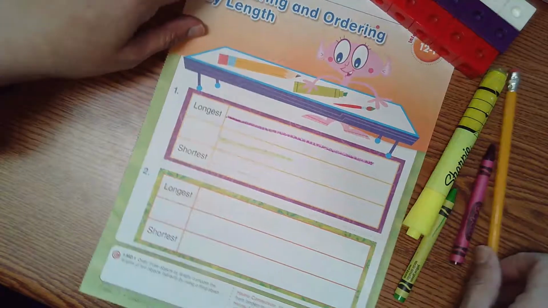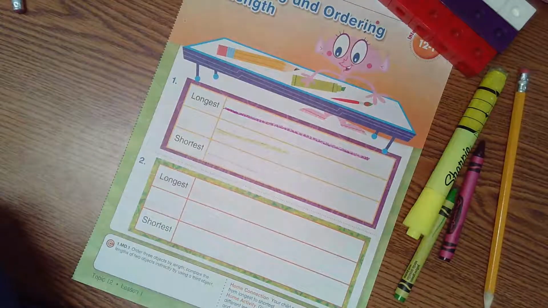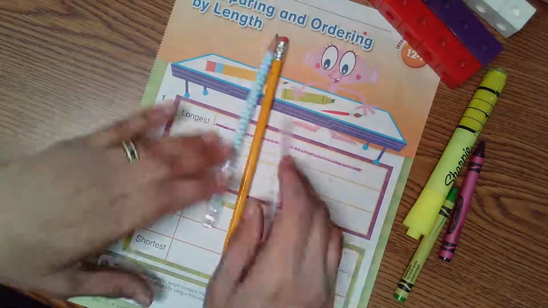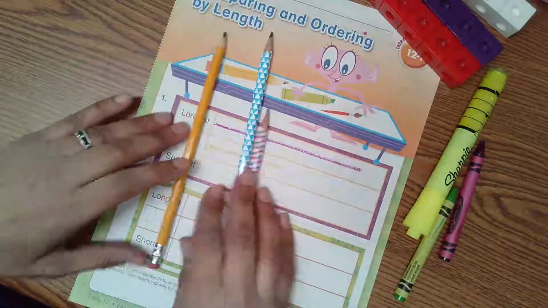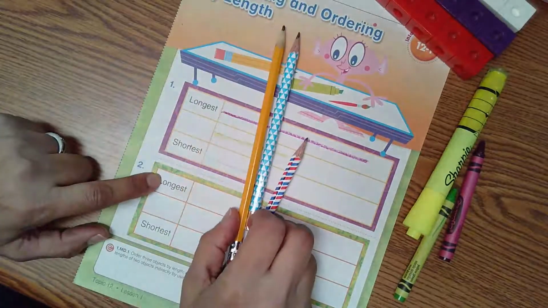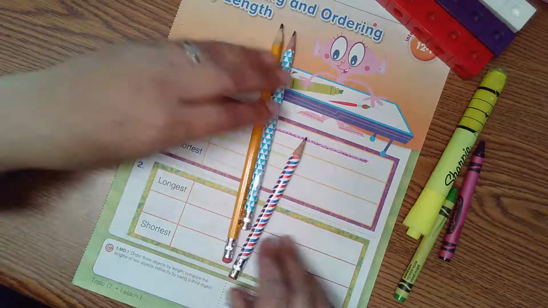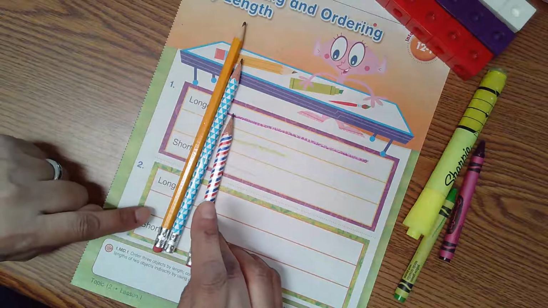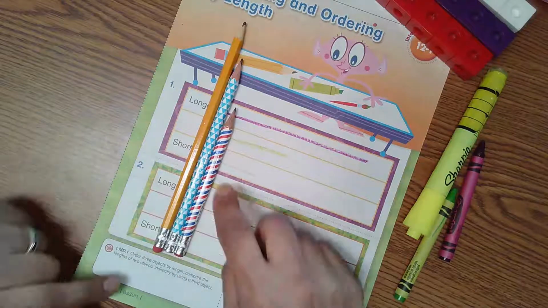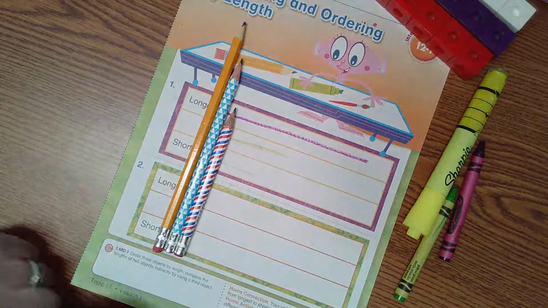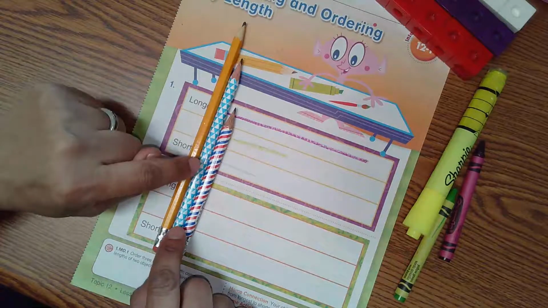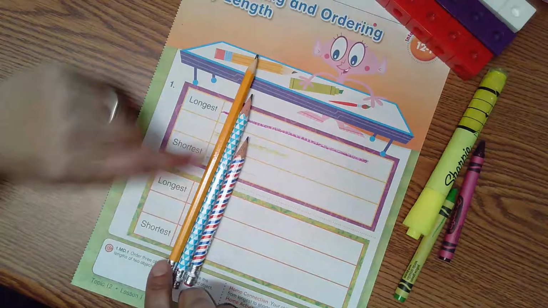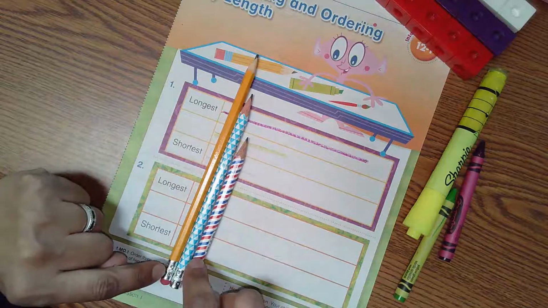All right, let's use something different. Let's say you have 3 pencils, and I would like to put them in order, start with the longest, end with the shortest. I have to start from the same point, so I can see that the yellow one is the longest, and the one striped with red and blue is the shortest, and between is the one with the pattern in blue and white. So this is my longest, and this is my shortest.